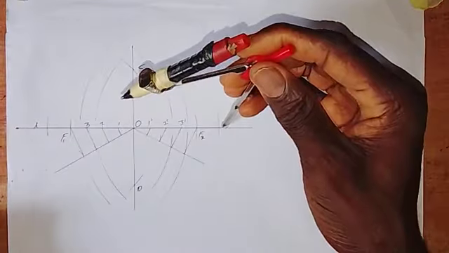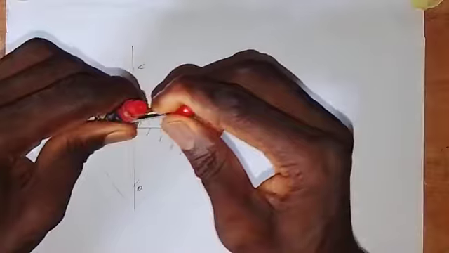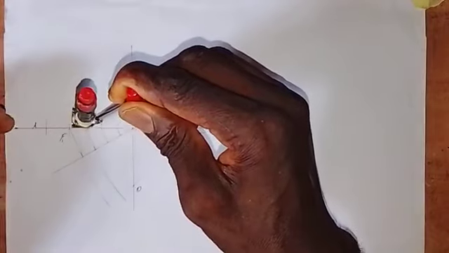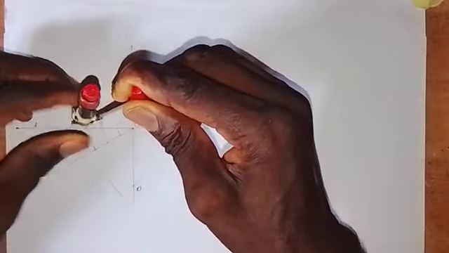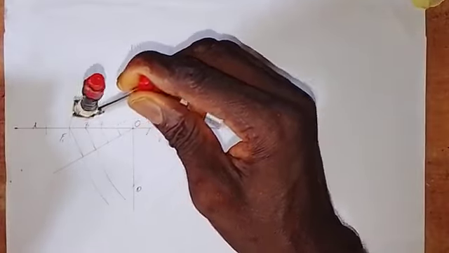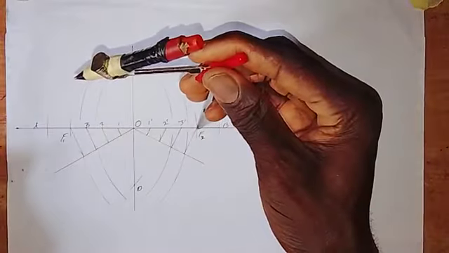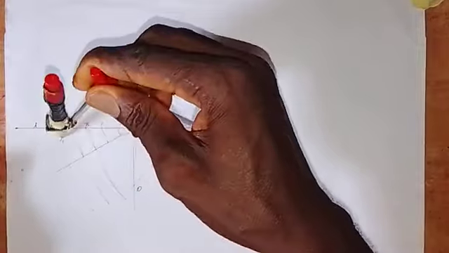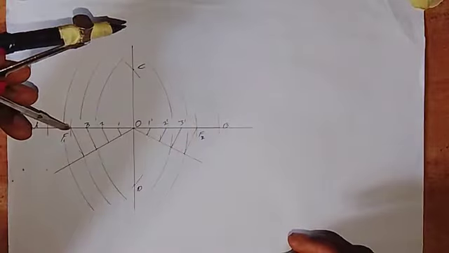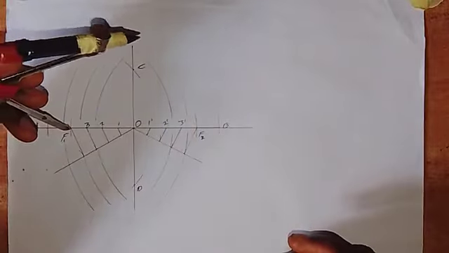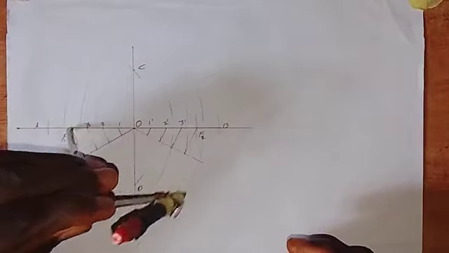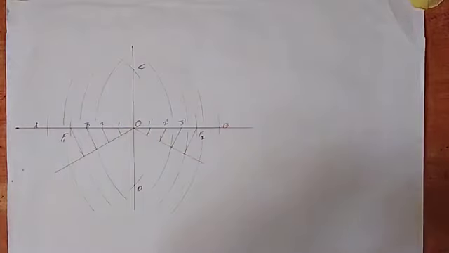Then from B again to 3 on the left side, B to 3 on the left side, we take this distance. So B to 3. We raise it up like this, put it at F2, draw an arc up and draw like this, and then put it at F1. Then we draw an arc here, and also an arc here like this. All right, so I made use of these points 1, 2, 3 on the left side of the major axis.